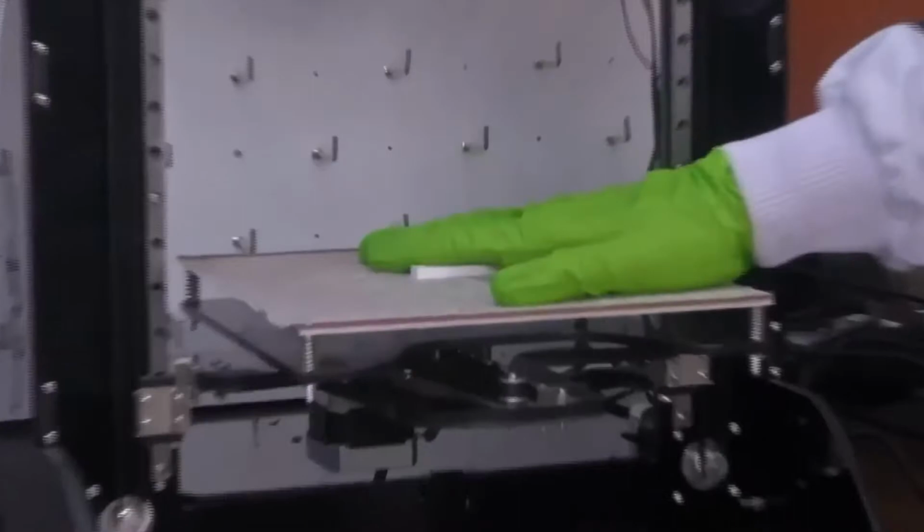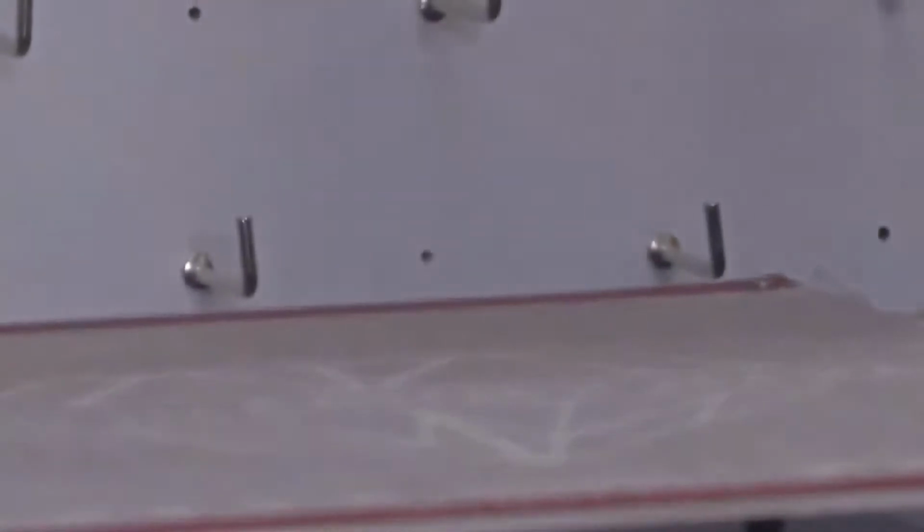Now it is stuck to the platform. Now we have to remove it. So let's see how he removes it. So it is removed. So this is our final 3D printed indenter. This is the same indenter that we saw with our micro manipulator.